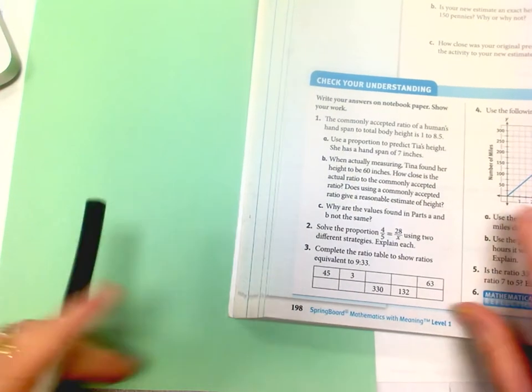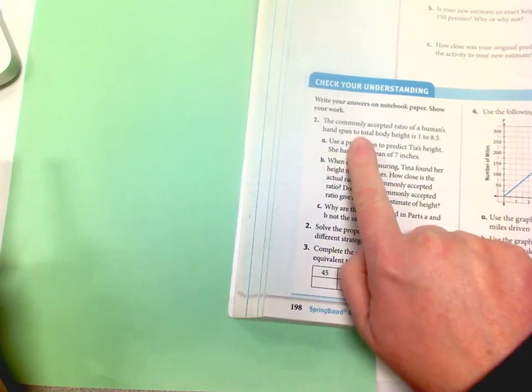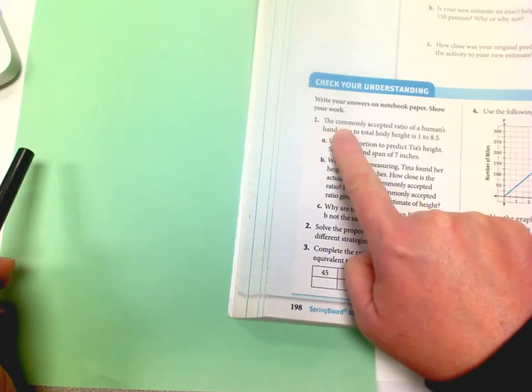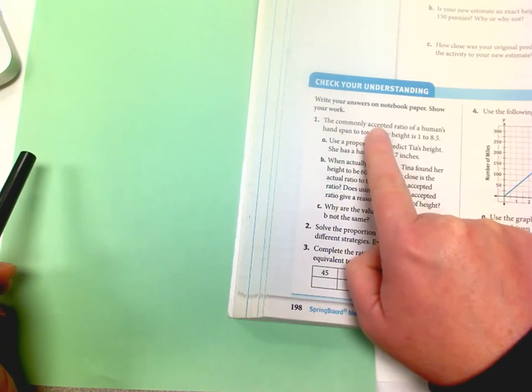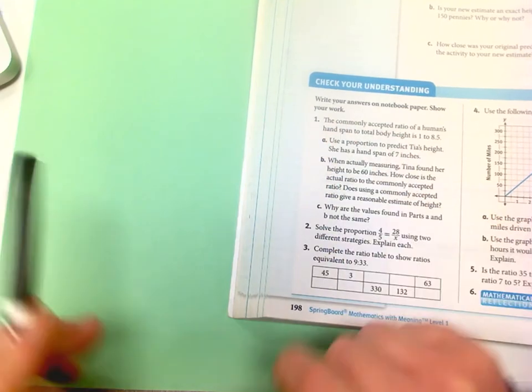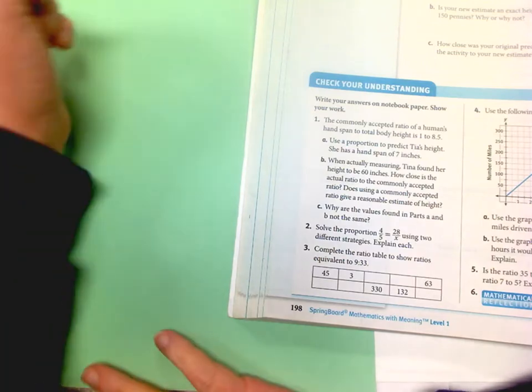Okay, this is to help you with Check Your Understanding, page 198, or any questions dealing with proportional reasoning. Specifically, though, tonight's homework, you are to look at, well, question number 1 says, the commonly accepted ratio of a human's hand span to total body height is 1 to 8.5.